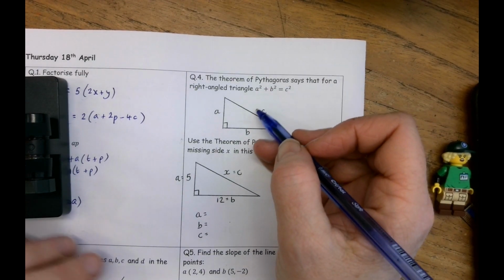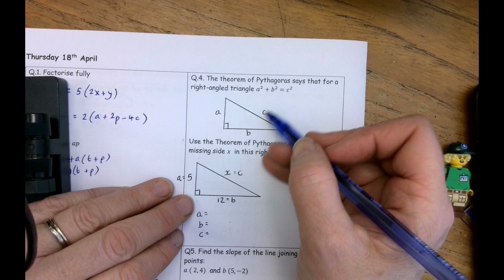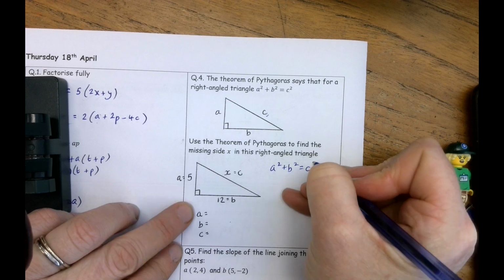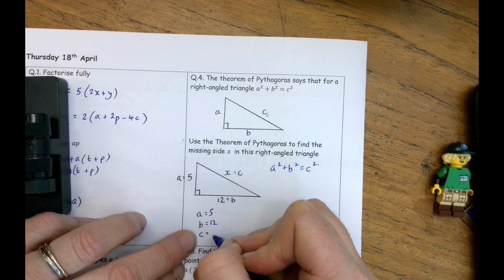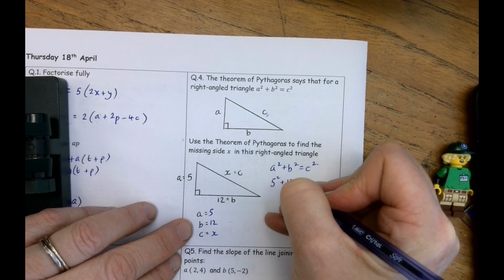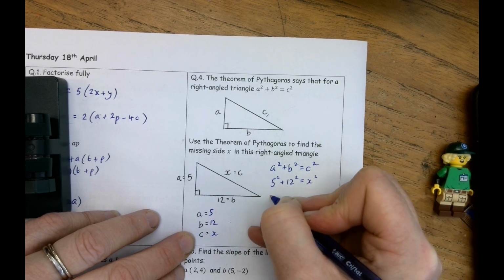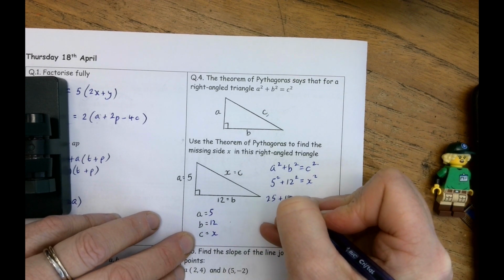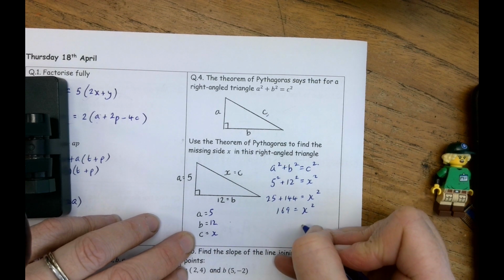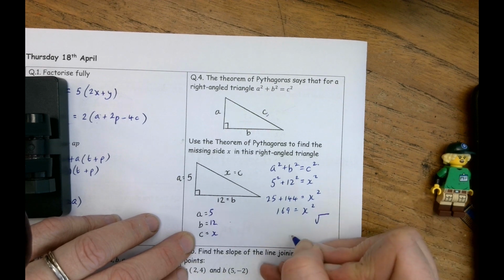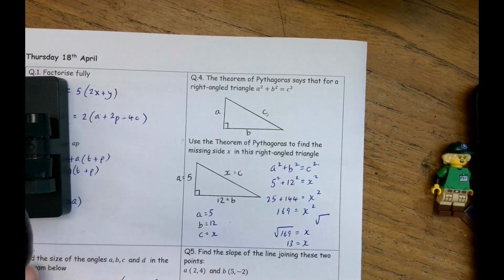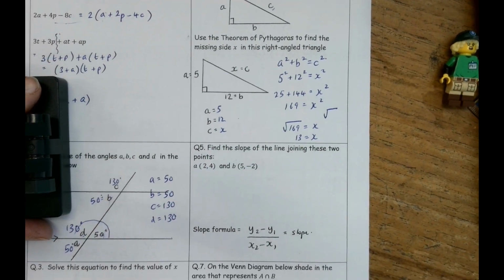The theorem of Pythagoras says that for a right angle triangle, a squared plus b squared equals c squared. So I've labeled them here. So we set this up. A squared plus b squared equals c squared. A is 5, b is 12, and c is x. So 5 squared plus 12 squared is equal to x squared. So if I put these in my calculator, I get 25 plus 144 is equal to x squared. 169 is equal to x squared. So to get rid of the squared, I have to square root. So the square root of 169 is equal to x. So x is equal to 13. So the hypotenuse of that triangle is 13.